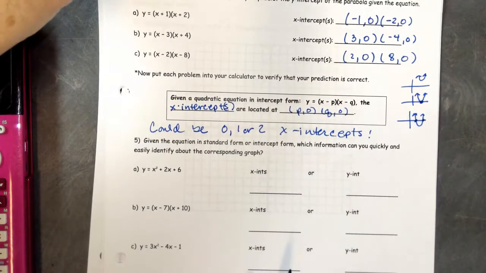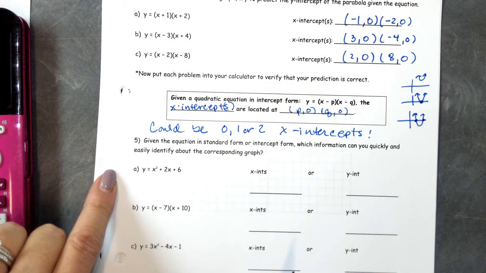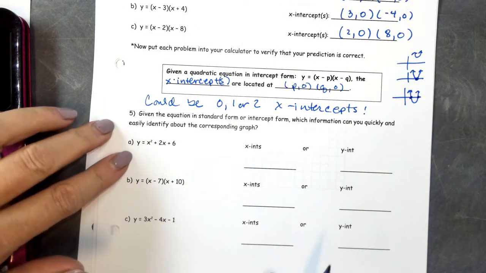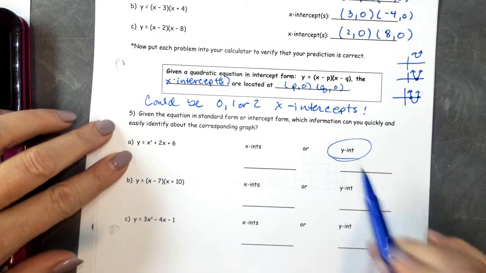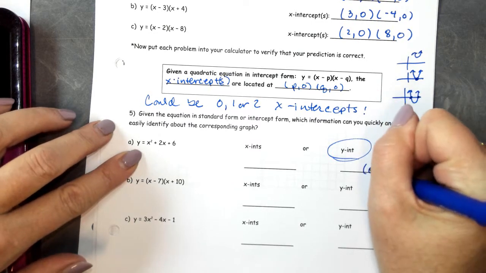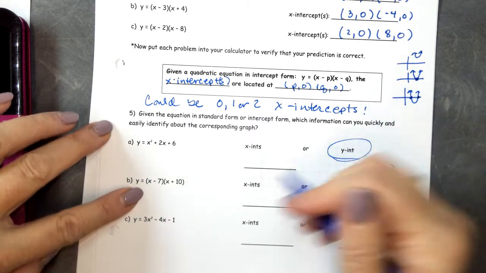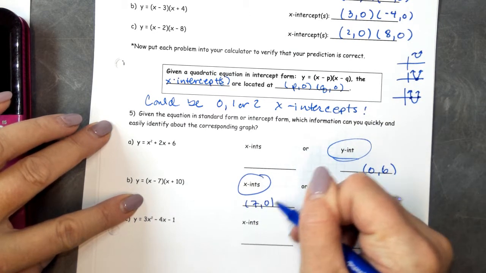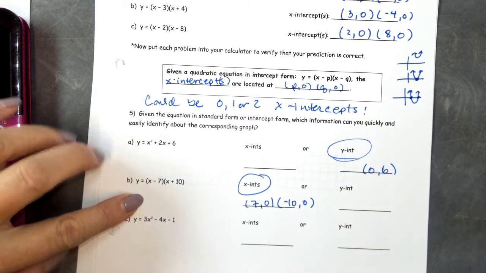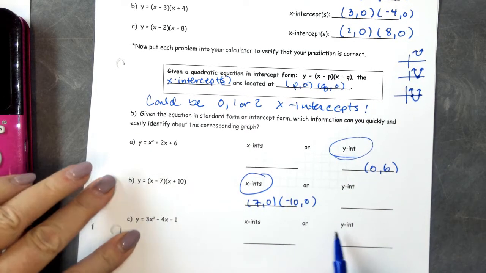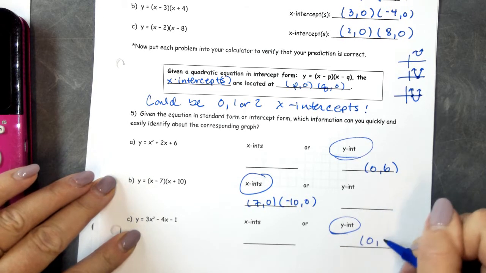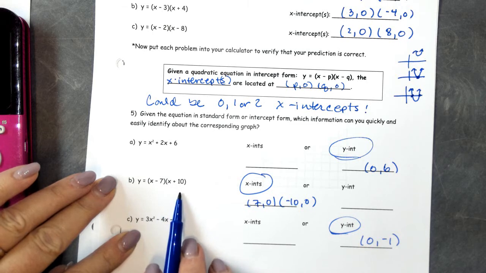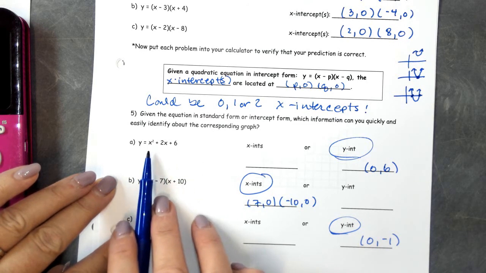All right, given the equation in standard or intercept form, which information can you quickly and easily identify from the graph? So this is in standard form. It's a lot easier to find the y-intercept, 0, 6. This is in factored form, so it's a lot easier to find the x-intercepts, 7, 0, and negative 10, 0. This is back to standard form, so it's a lot easier to find the y-intercept, 0, negative 1. If you had to find this vertex, you would have to FOIL it out. If you had to find this vertex, you would have to complete the square.